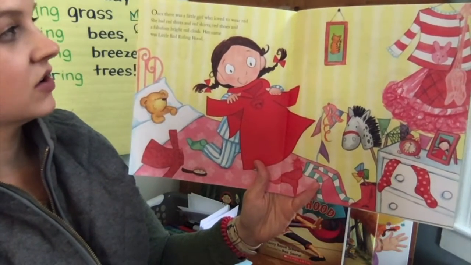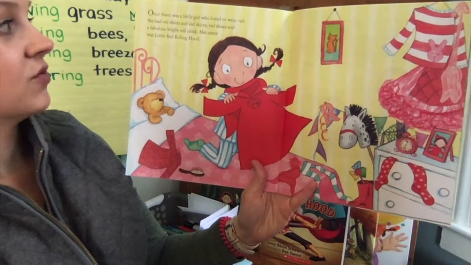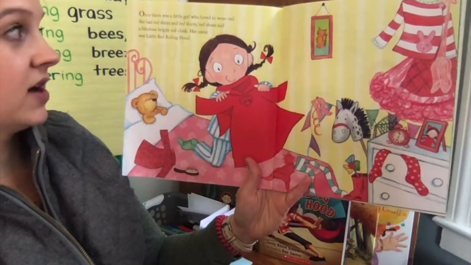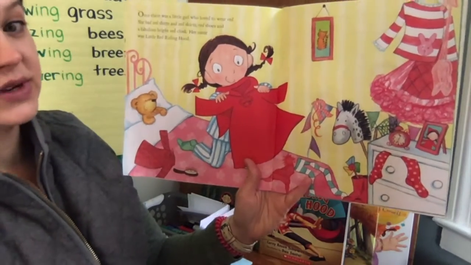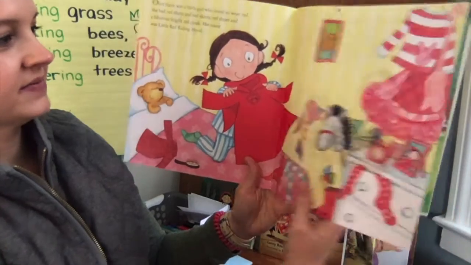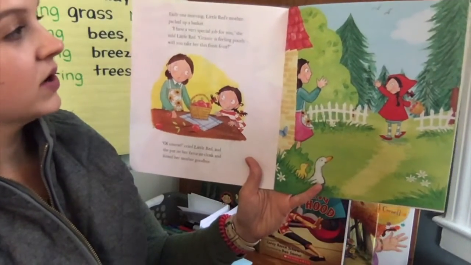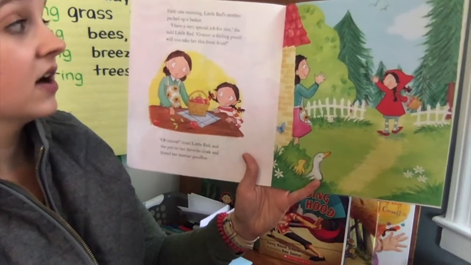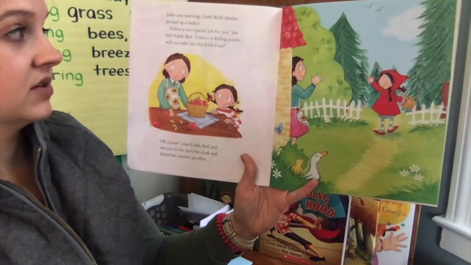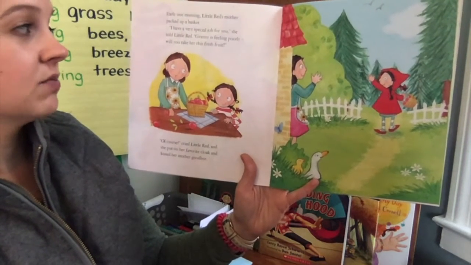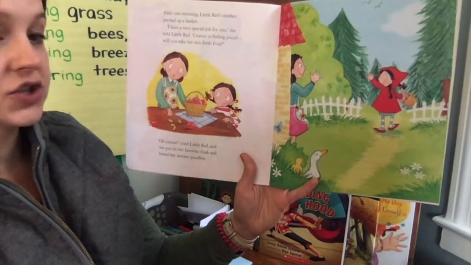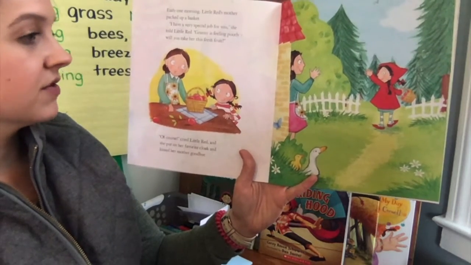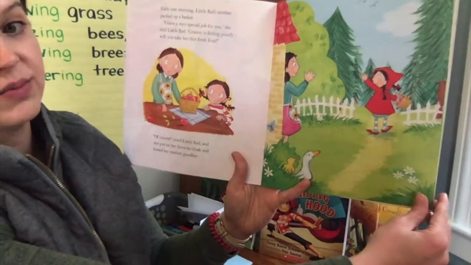Once there was a little girl who loved to wear red. She had red shirts and red skirts, red shoes, and a fabulous bright red cloak. Her name was Little Red Riding Hood. Early one morning, Little Red's mother packed up a basket. "I have a very special job for you," she told Little Red. "Granny is feeling poorly. Will you take her this fresh fruit?" "Of course," cried Little Red, and she put on her favorite cloak and kissed her mother goodbye.